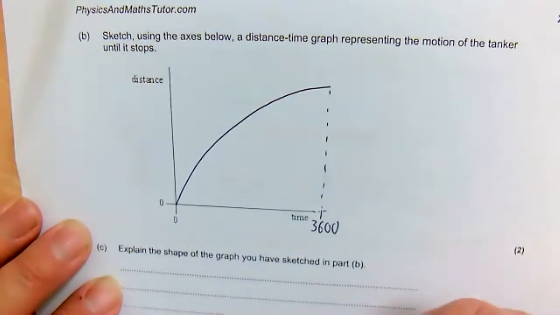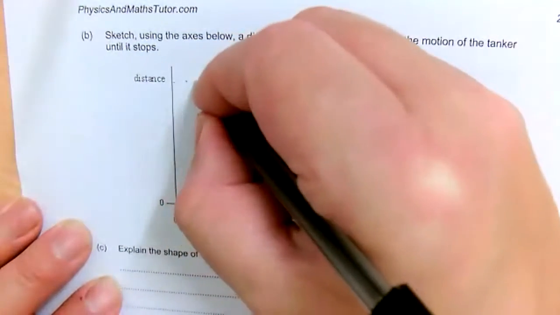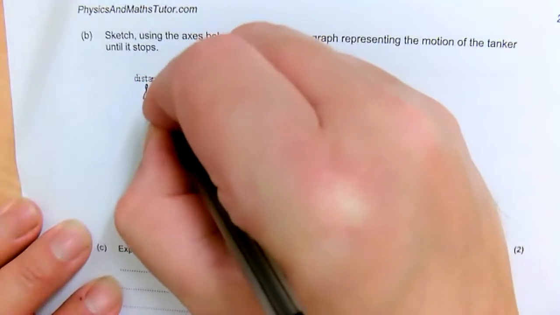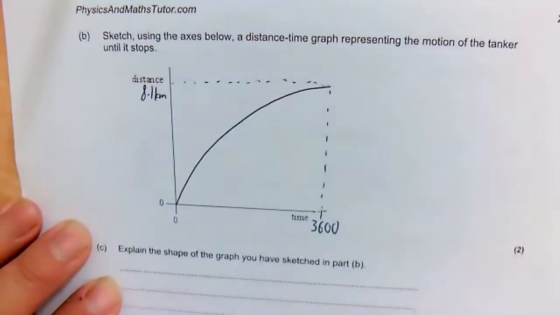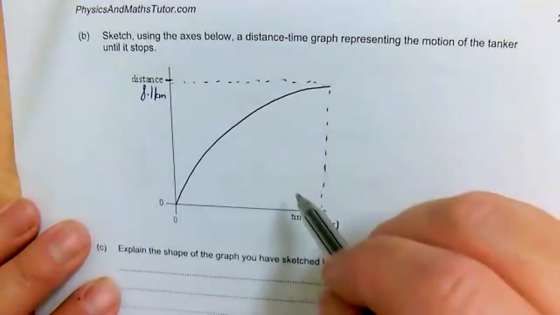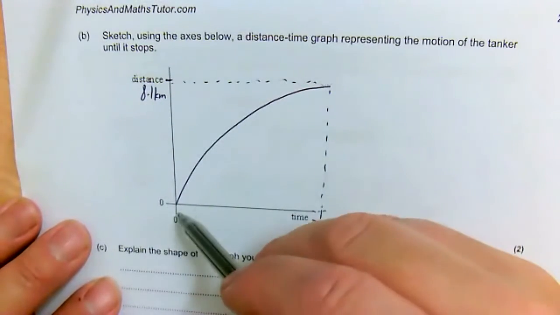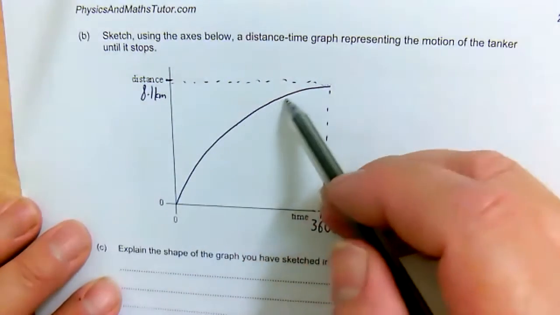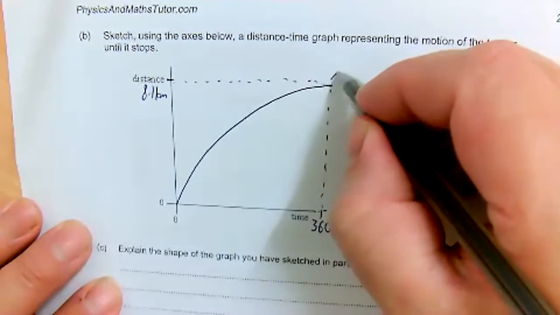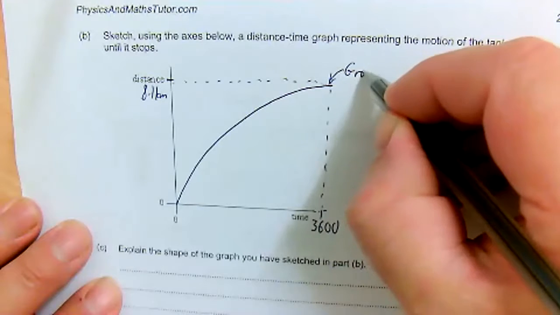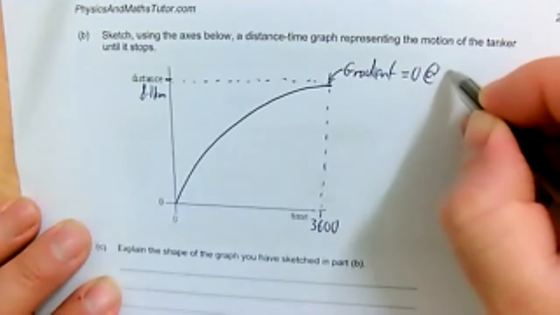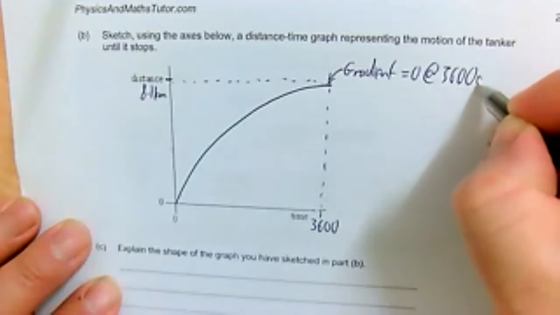That's 3,600 seconds after travelling a distance of 8.1 kilometres, because that's what it was in the last question. Might as well put that on there because we've got 2 marks. It wants some detail. What it's really after, the main thing though, is this gradient ending up at 0. And so if it's not particularly clear here, I'm going to actually say gradient equals 0 at 3,600 seconds.